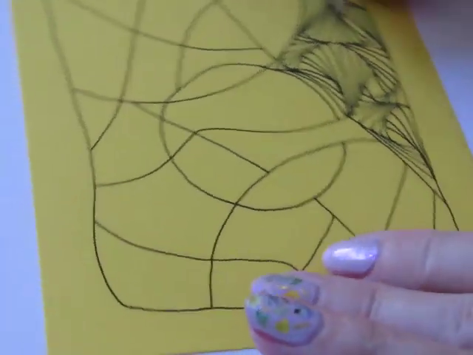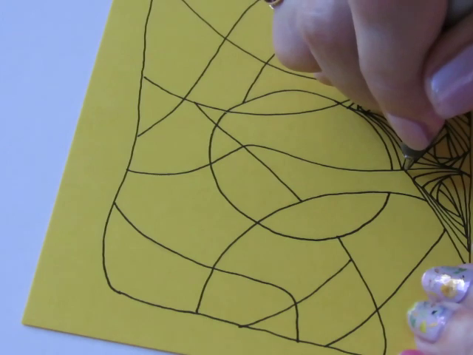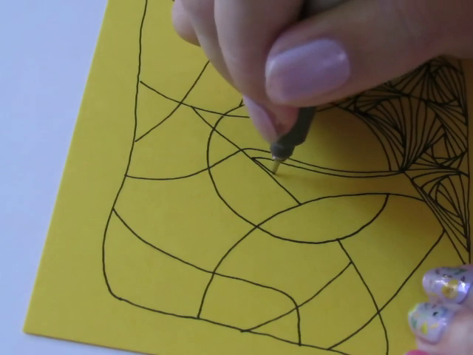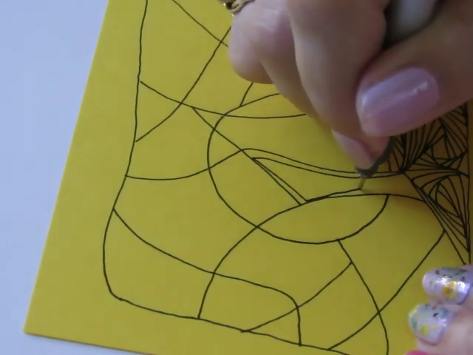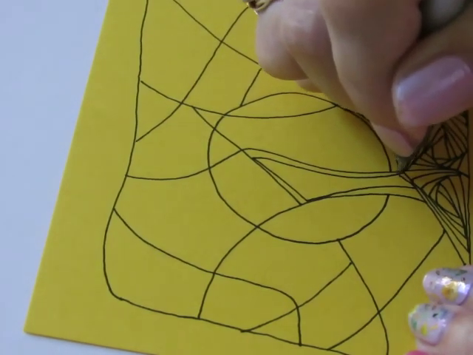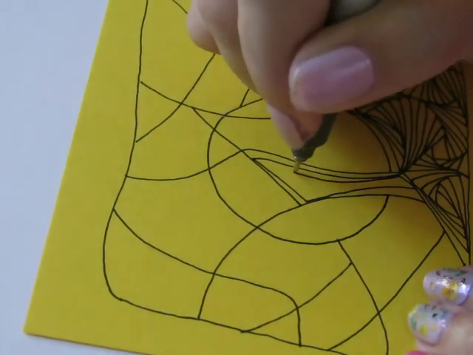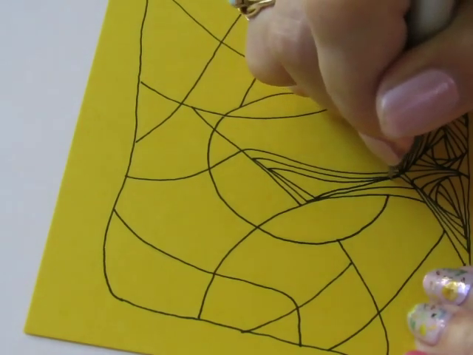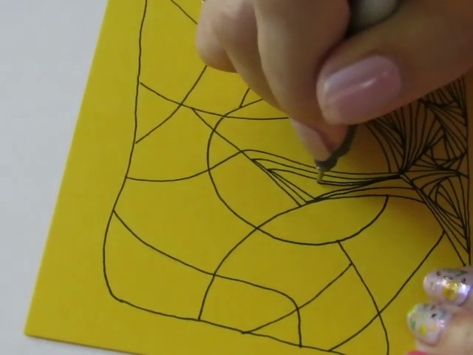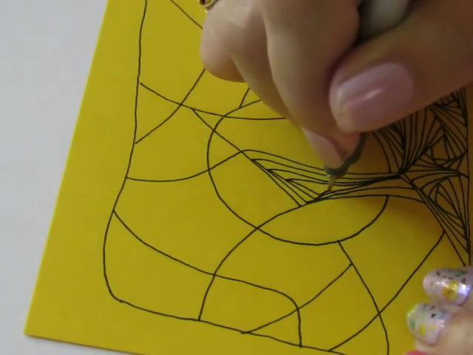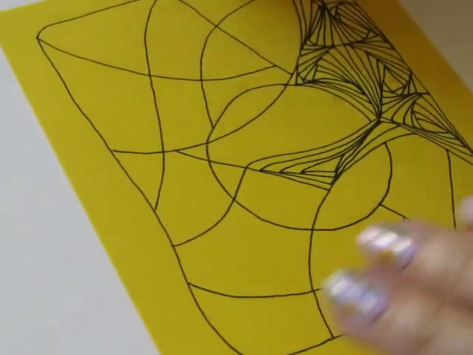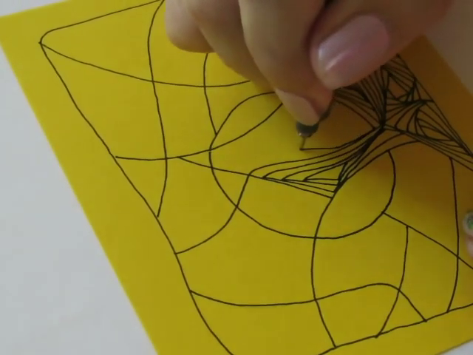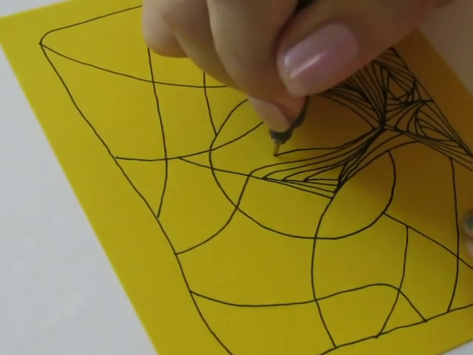Okay, this one's going to go this way. Oh gosh, where did that just go?